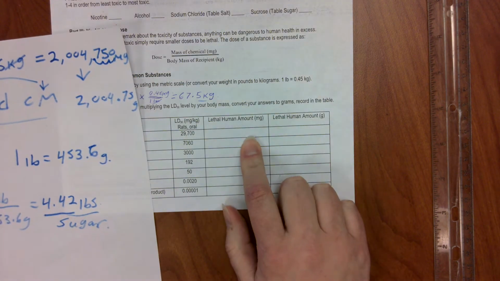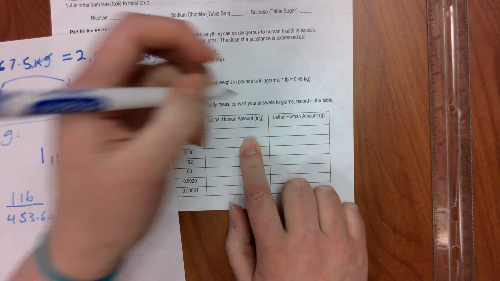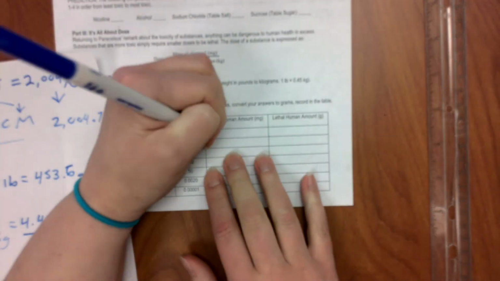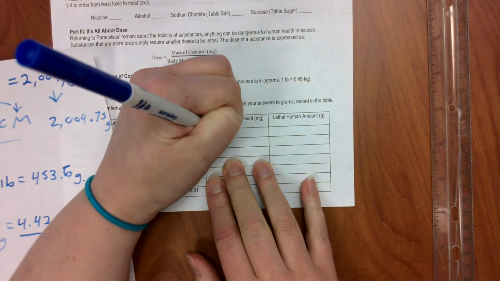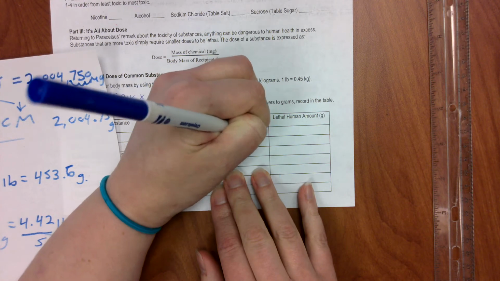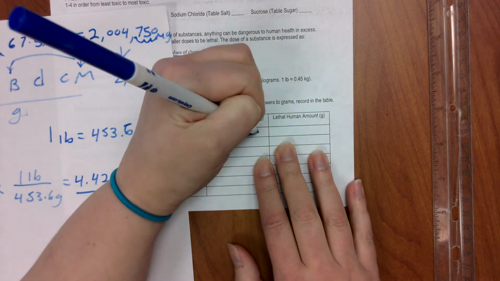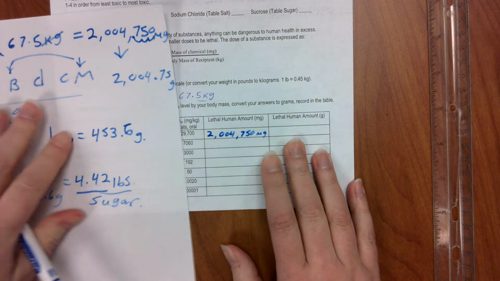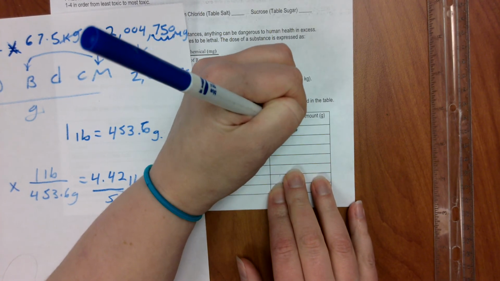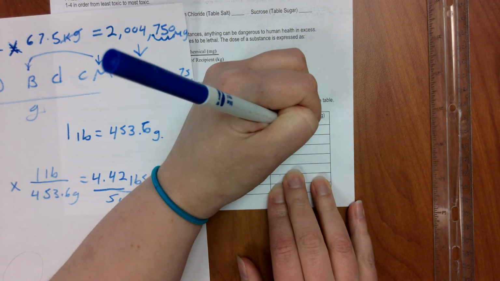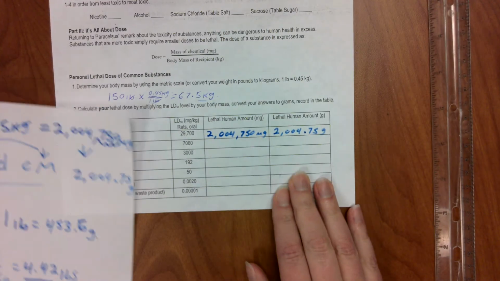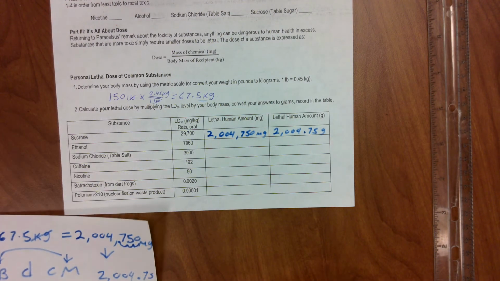So here for you, you would just write in what you found up here in milligrams, so this would be 2,004,750 milligrams. And for here, it's just your conversion to grams, so this is 2,004.75 grams. So on and so forth for the other ones.